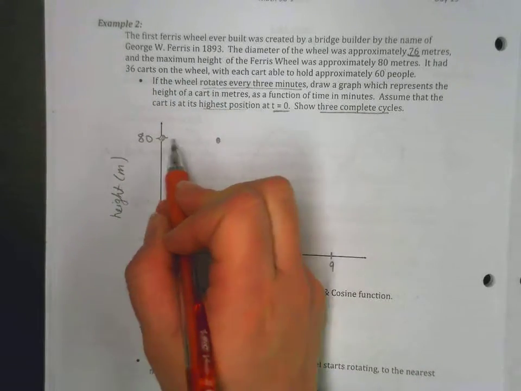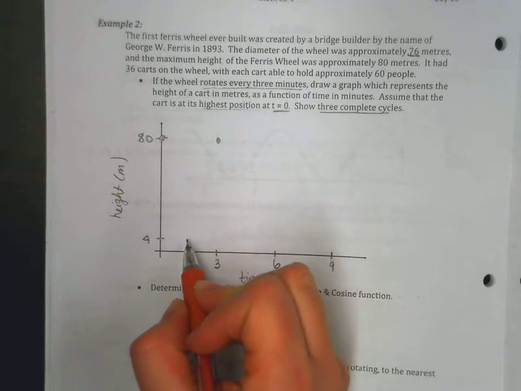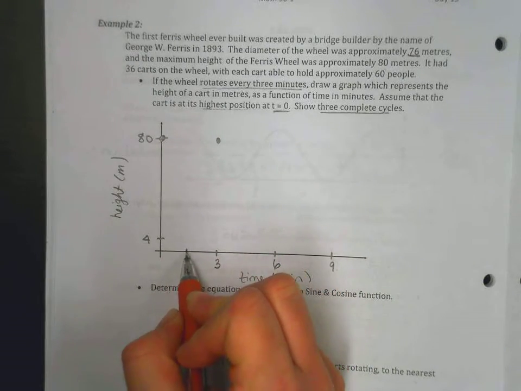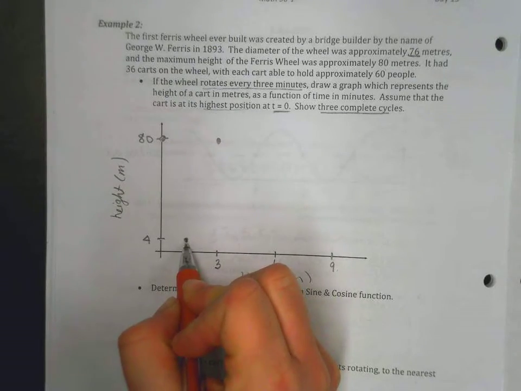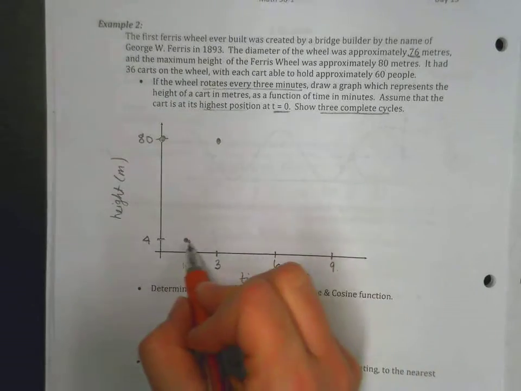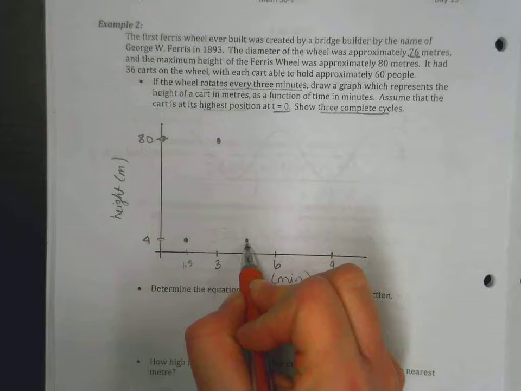And then same thing between 3 and 6, I'd be at the minimum. At 6, I'd be back at the maximum. In between there, I'd be at the minimum, and I'd be back at the maximum. So then I'm going to draw my key points on my axis.